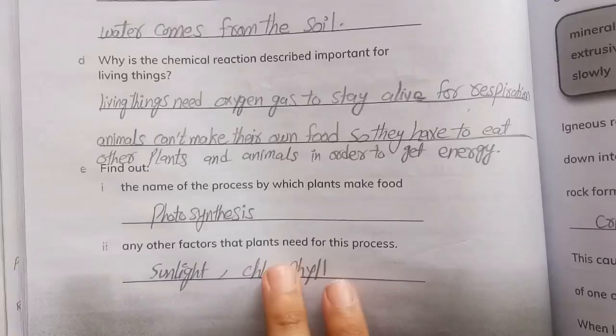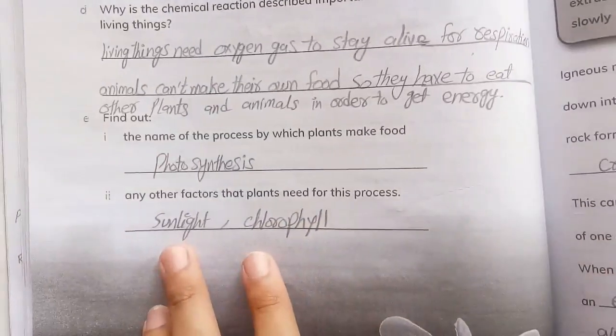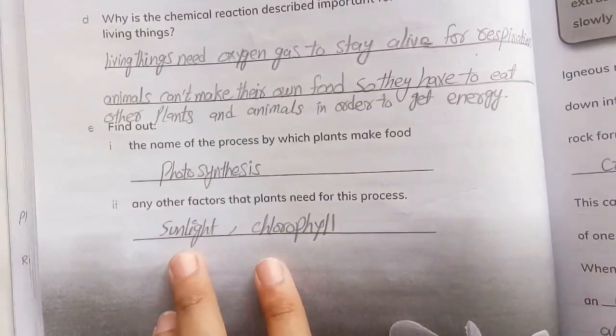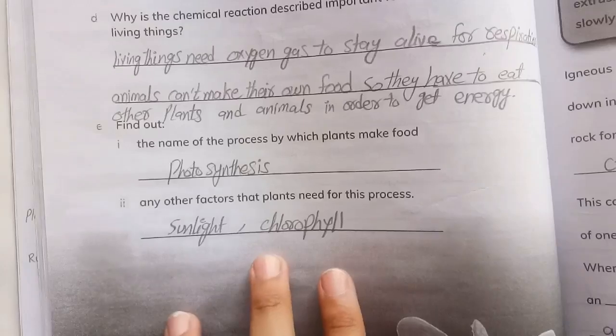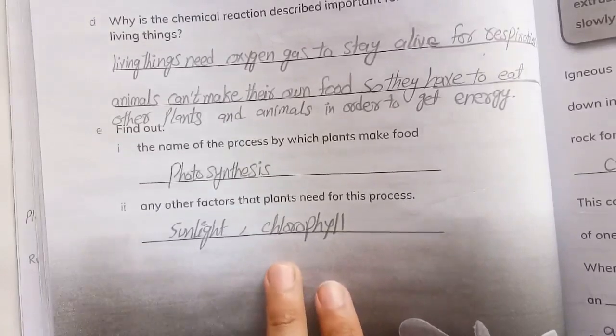Any other factors that plants need for this process? The other factors include sunlight, because they absorb sunlight to carry out the process of photosynthesis, and they also need chlorophyll. Chlorophyll is basically the green part of a plant. The green texture present in the plant is because there is chlorophyll in the plant. Okay, so this is the lecture.